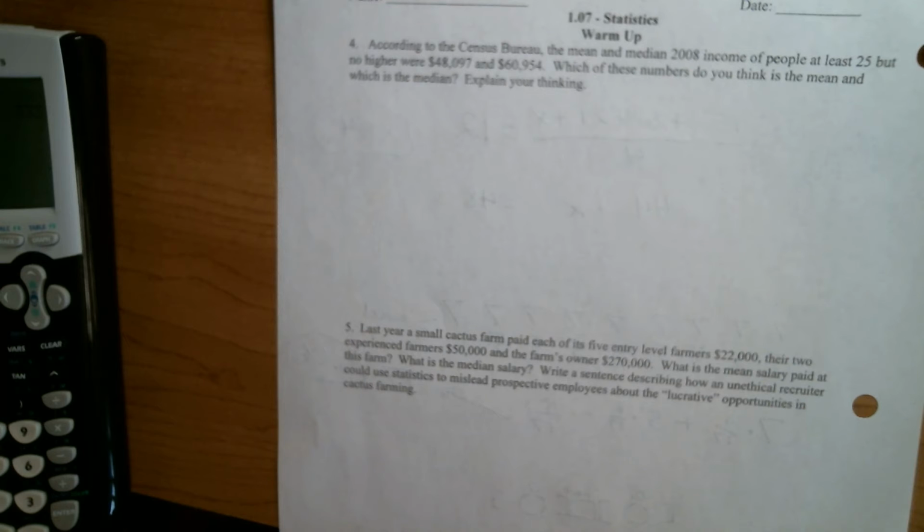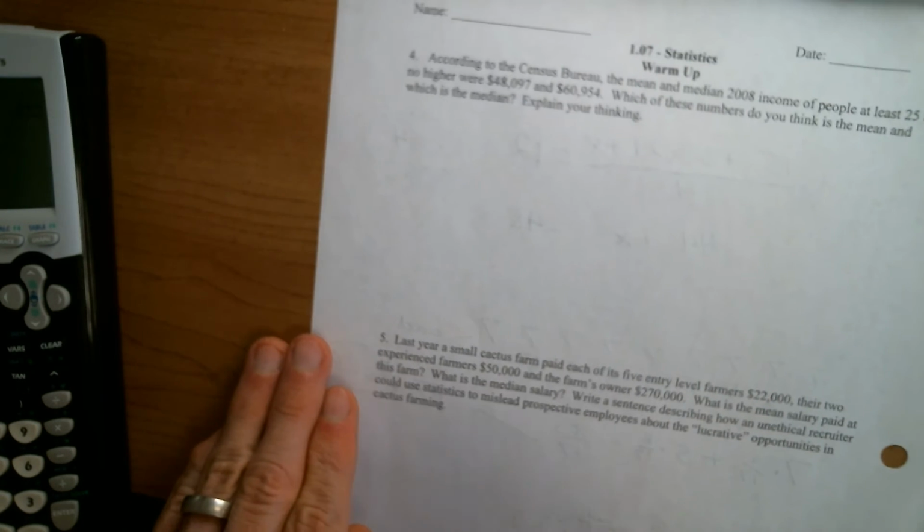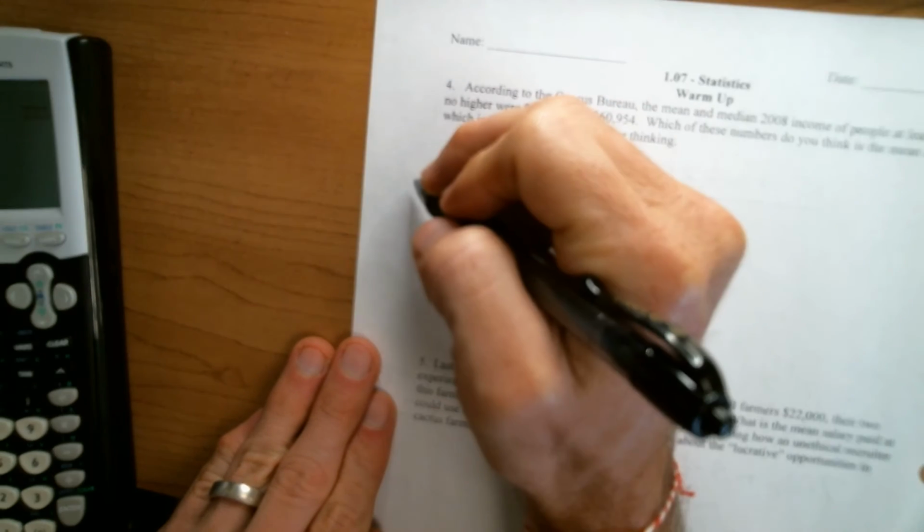All right, according to the Census Bureau, the mean and median of 2008 income of people at least 25 but no higher were 48,097 and 60,954. Which of these numbers do you think is the mean? Which of these numbers do you think is the median? Explain your thinking. All right, so this goes into that discussion of the shape of the distribution.